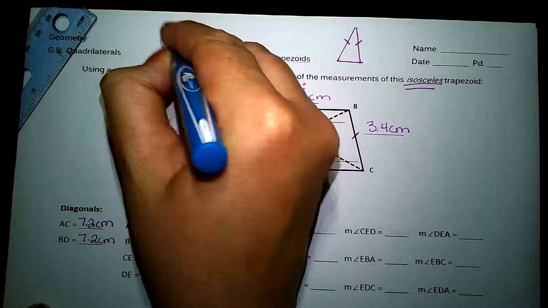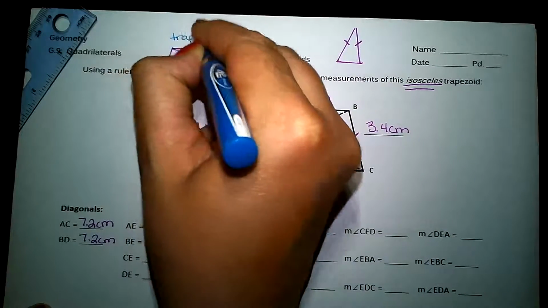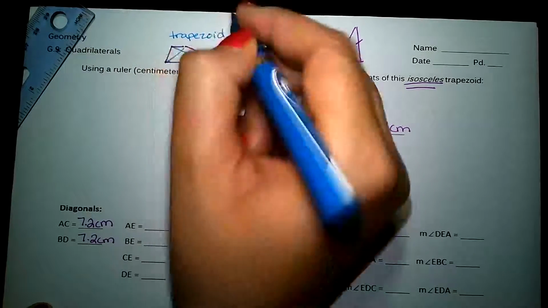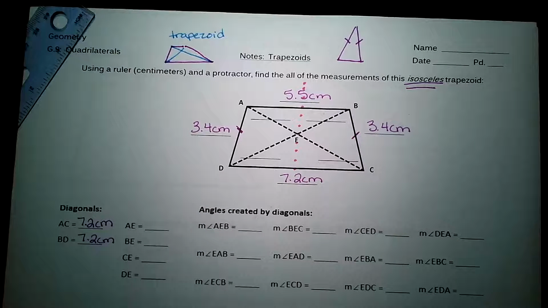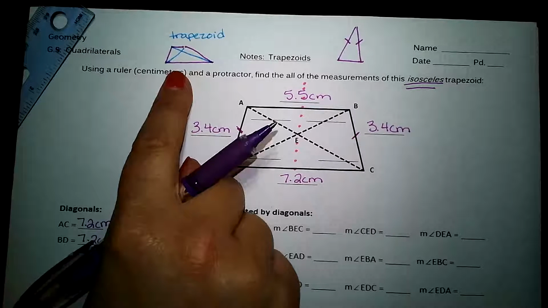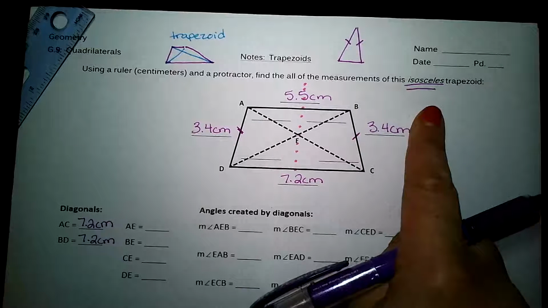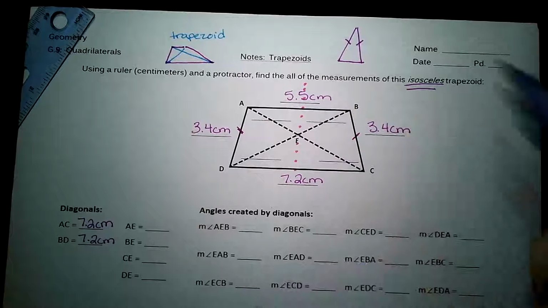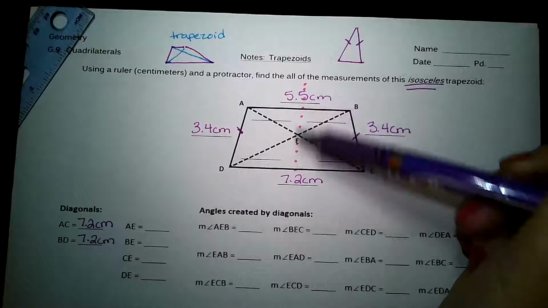So this is just a general trapezoid, not an isosceles trapezoid. And all the time I've been working with geometry, we've never seen a regular trapezoid on our SOL, so we spend most of our time thinking about the isosceles trapezoid because this line of symmetry is so handy.